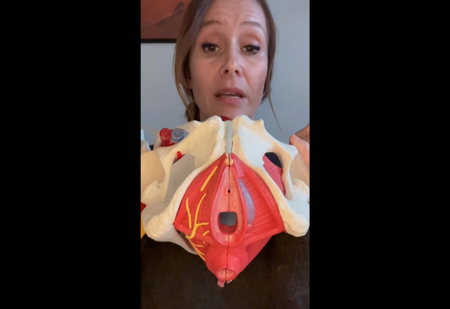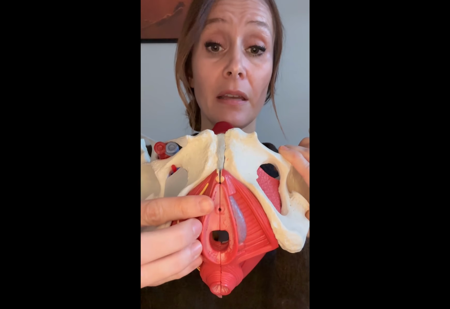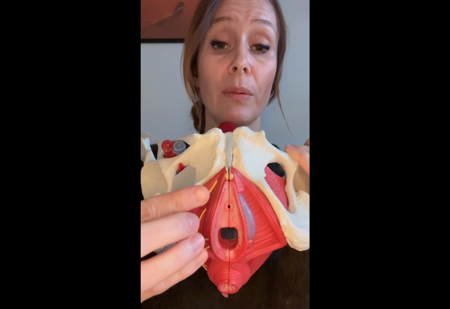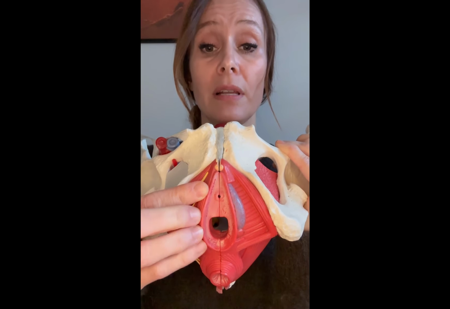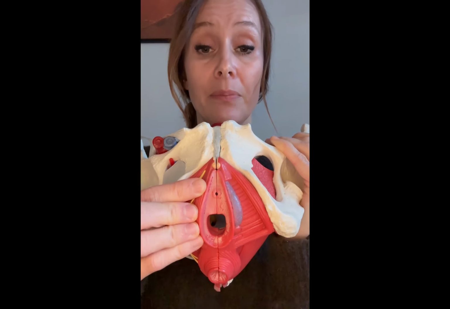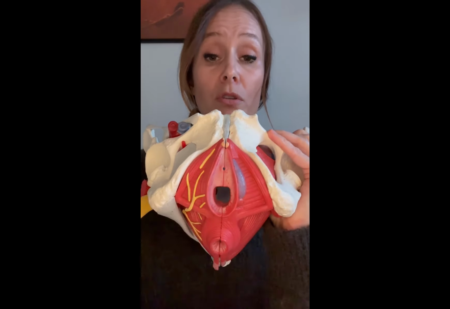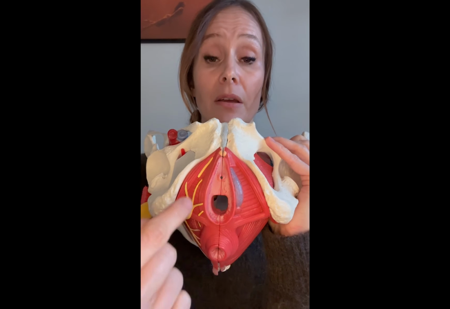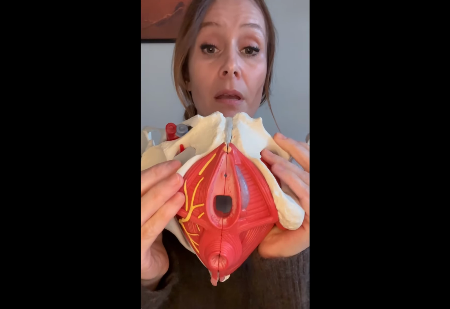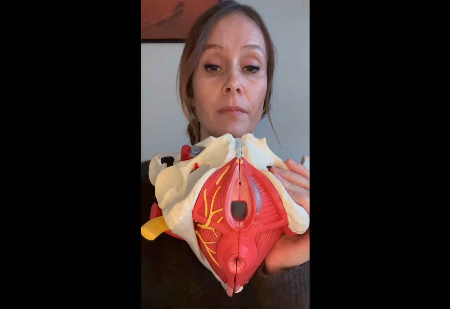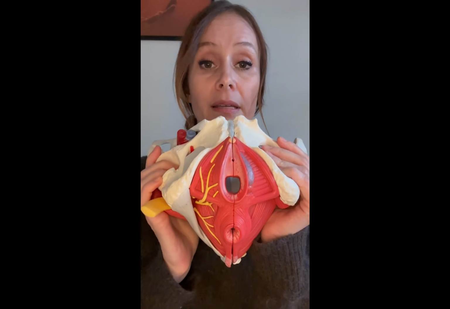And if we want to examine these superficial muscles, we can put our fingers here on the labia on both sides and palpate the bulbocavernosus muscle. We ask the woman to squeeze, and then we can feel this muscular activity. And we can also look at what it looks like when she tries to squeeze the vaginal orifice and close the vagina.